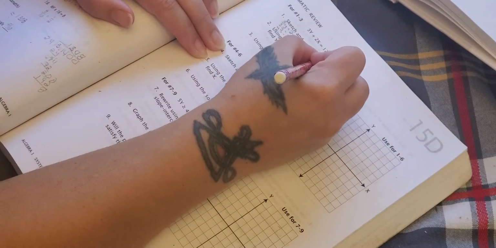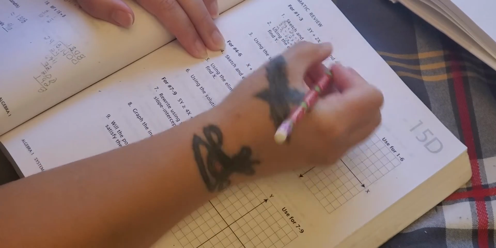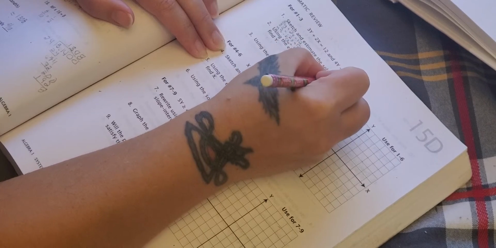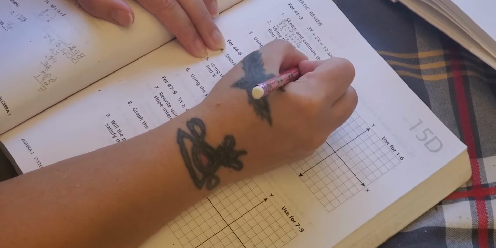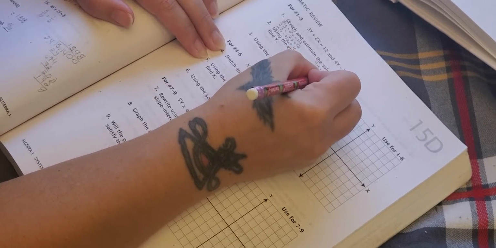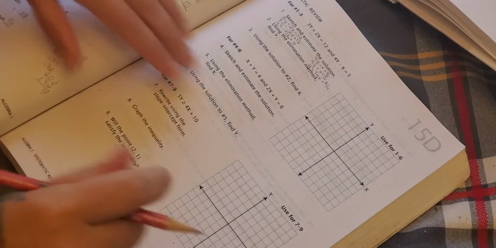The next one is 4y minus x equals 5. Move our x over, 4y equals x plus 5. Divide everything by 4 to make y by itself. y equals 1/4 x plus 5/4. And here's our 2 lines. Now we sketch them.